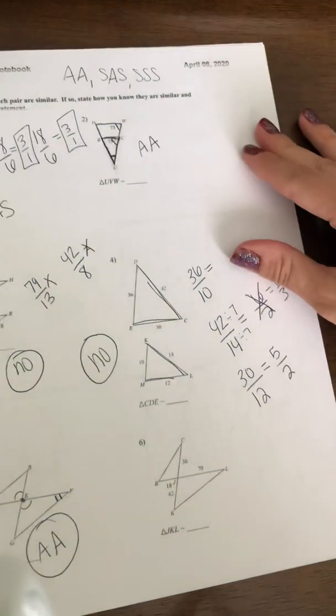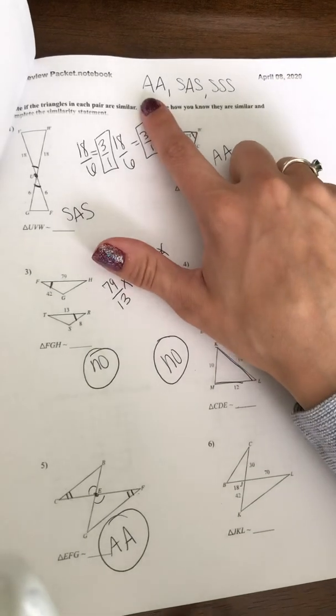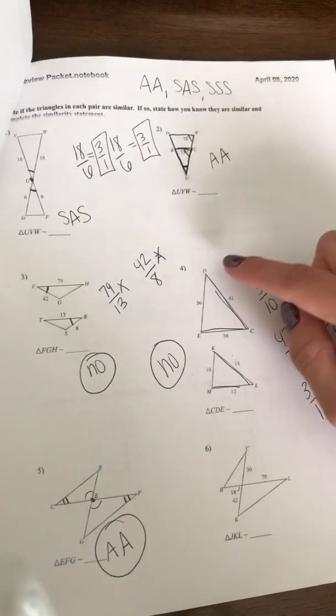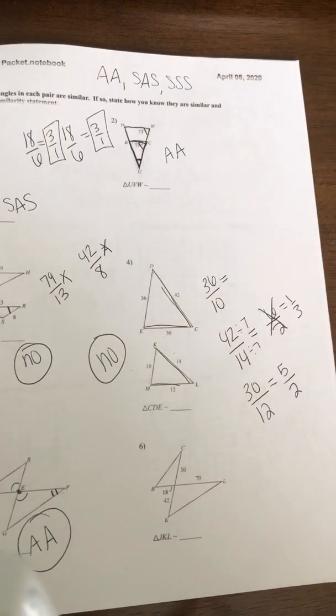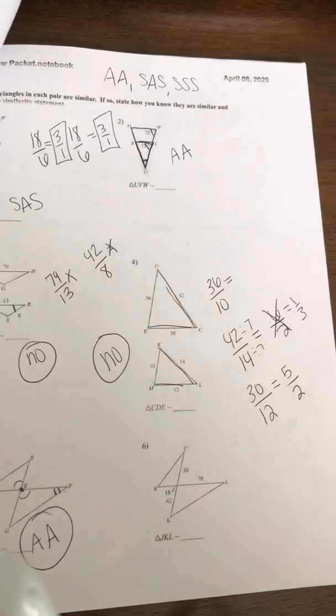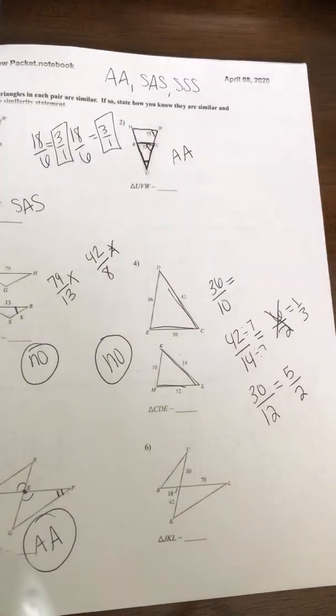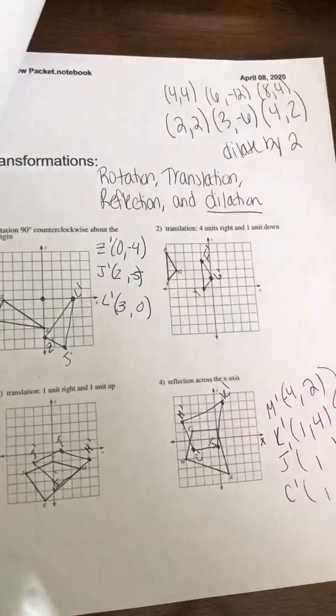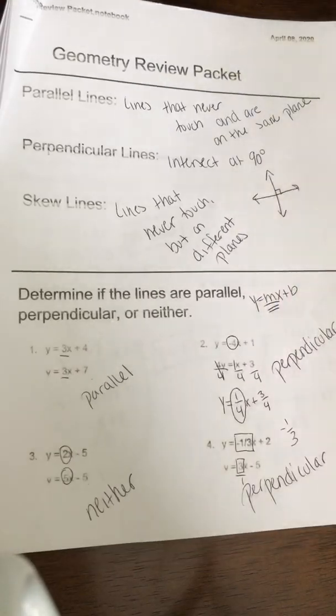Also, it's going to be over similarity, which is AA, side angle side, or side side side. And the sides, again, are proportionate to each other, so meaning those fractions have to come out to be the same number in order for the sides to be proportionate, and then angles would have to be the same if it's one of those first two properties involving an angle. And the last thing is going to be all the transformations. So that's what your quiz is going to be on Friday. Email with any questions.